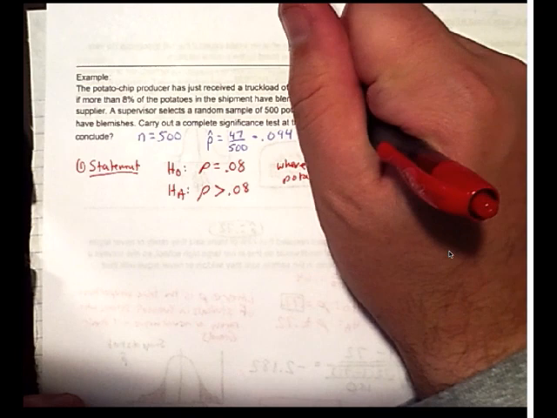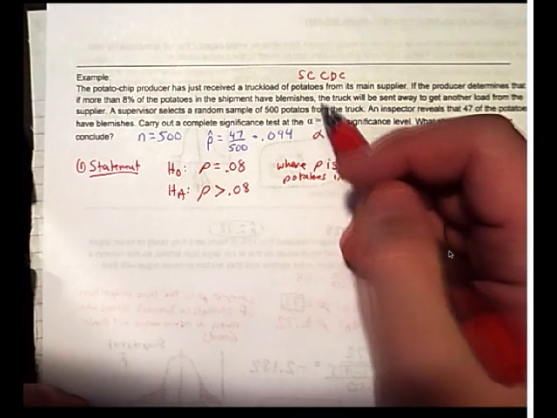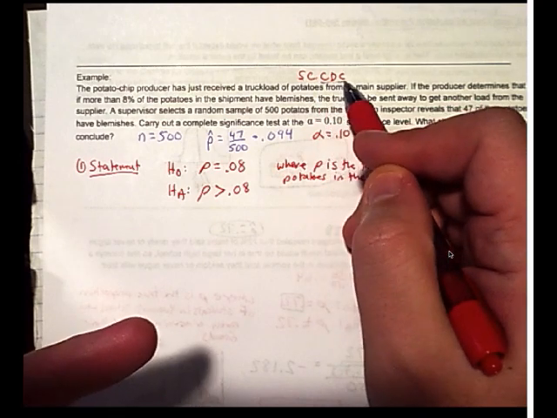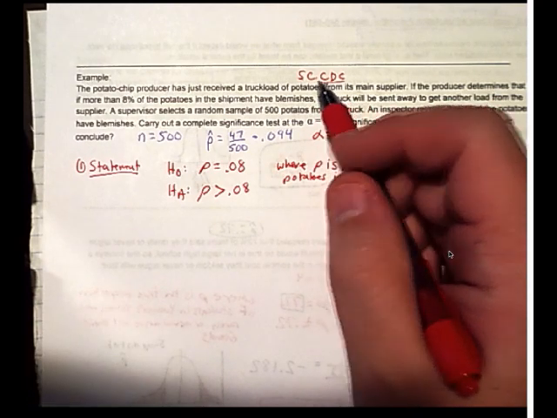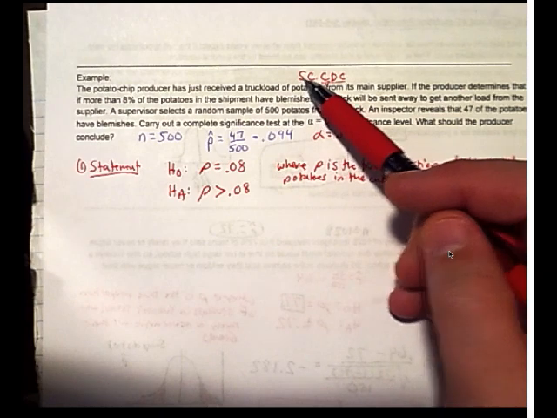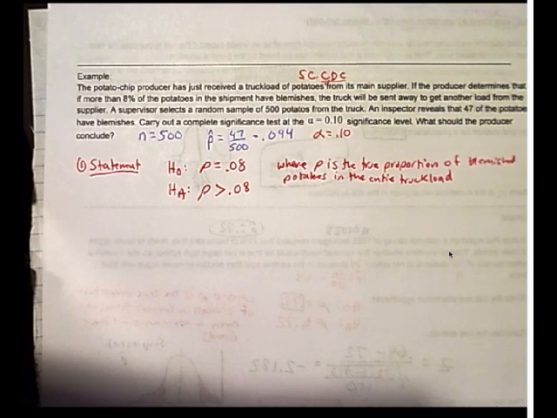So again, our process SC/CDC. You can think of whatever mnemonic device you want to. For some reason, I like to watch SportsCenter, so I remember SportsCenter, and then CDC is a government agency, Centers for Disease Control. I don't know why I remember it like that. That's just how I remember it. I just say to myself, SportsCenter, Centers for Disease Control. You can probably think of something more clever than that, like stats can create decisions and conclusions or something like that, whatever you want to do. So we got the statement done.